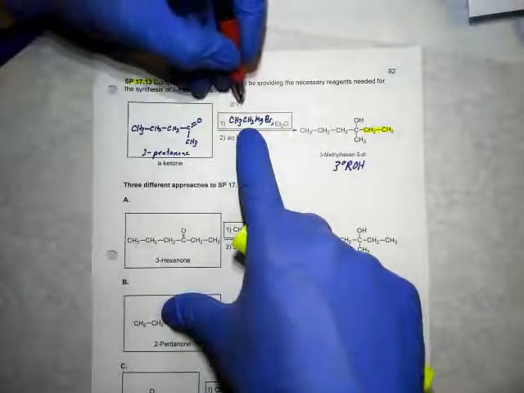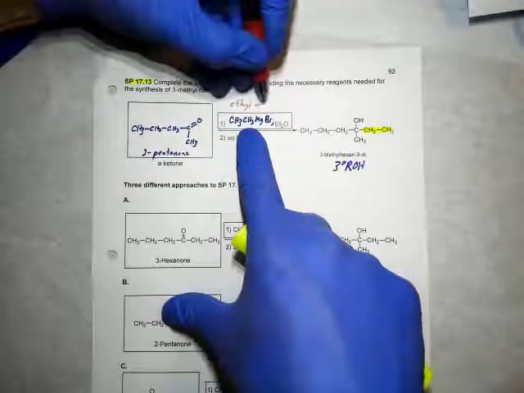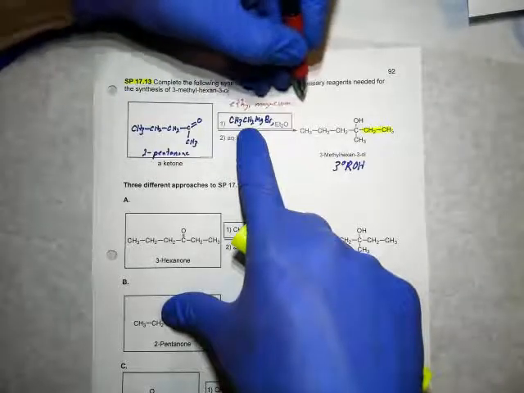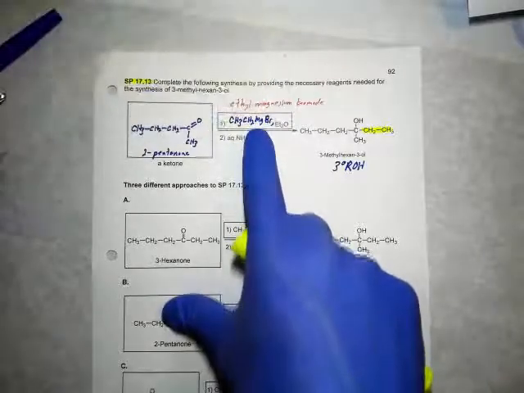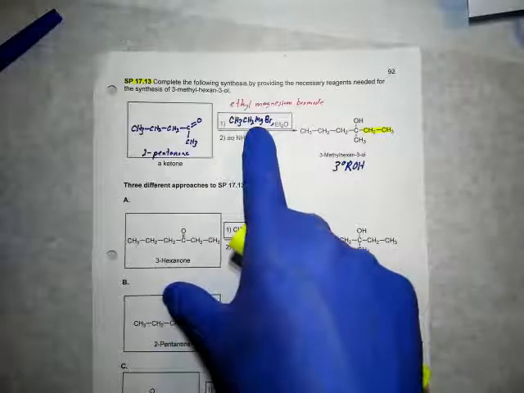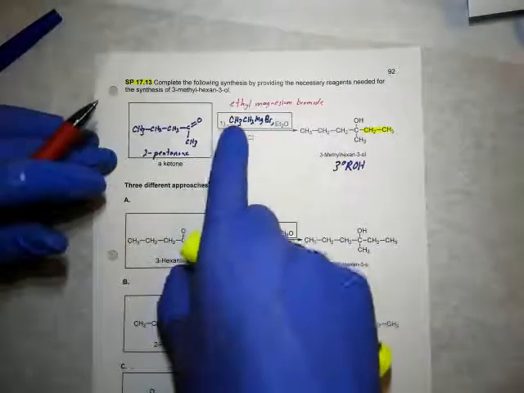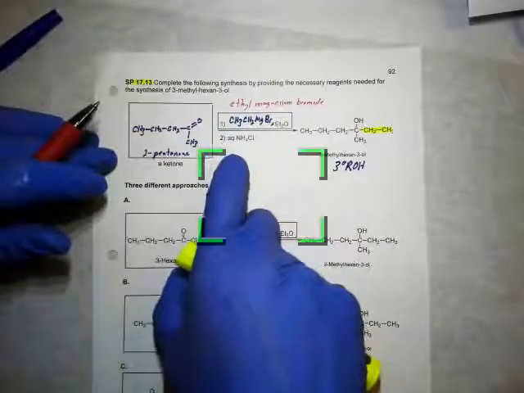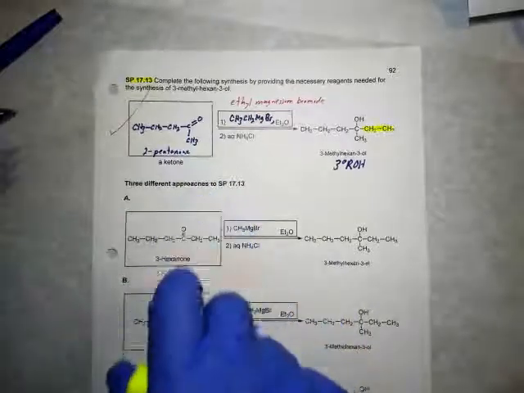This is called ethyl magnesium bromide. It would be the Grignard reagent that you would choose in order to add an ethyl group to this position here of the ketone. So this is perfect. Boom, we got it.